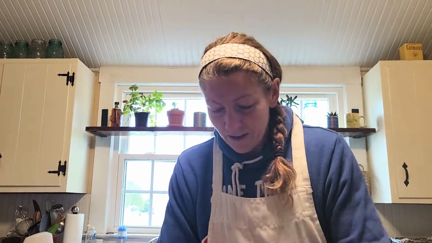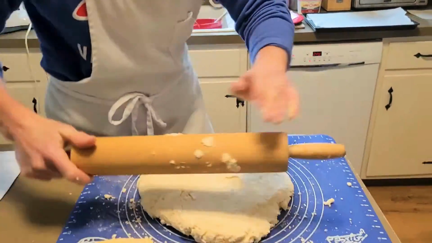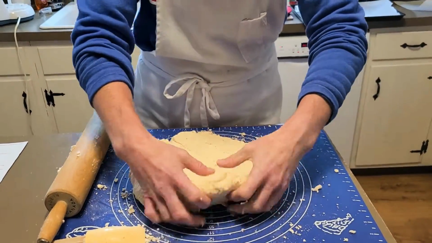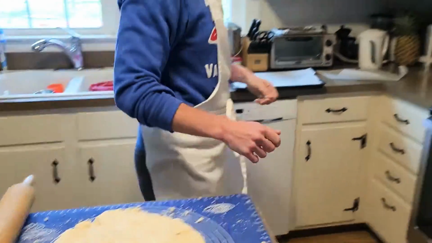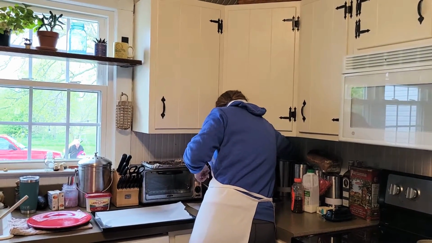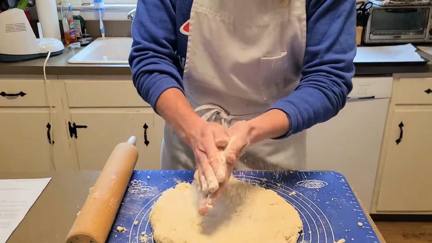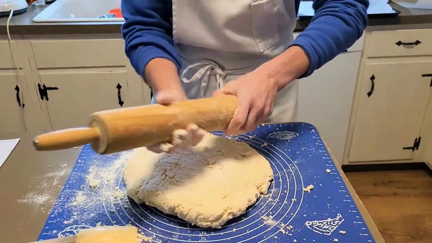Okay, that's looking pretty good. So what we're gonna do now is we're gonna follow the instructions given to take our rolling pin, and we're gonna just roll this out into a rectangle as best we can. All right, and then what we're gonna do is take our dough. Might need to get a little bit of flour to flour my board here. Okay, so we're going to take our flour, put some flour on our rolling pin.